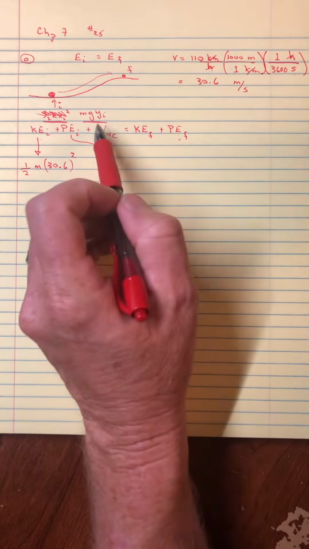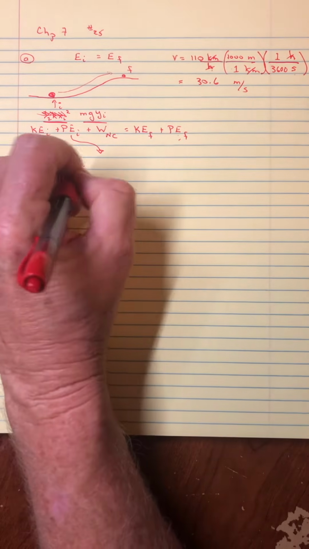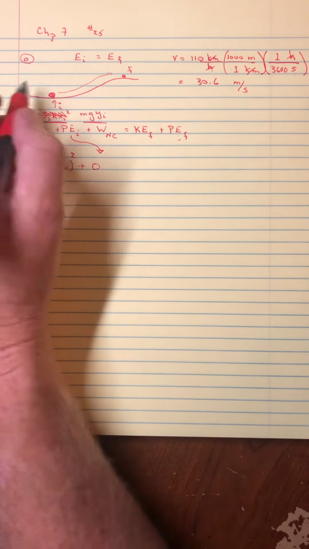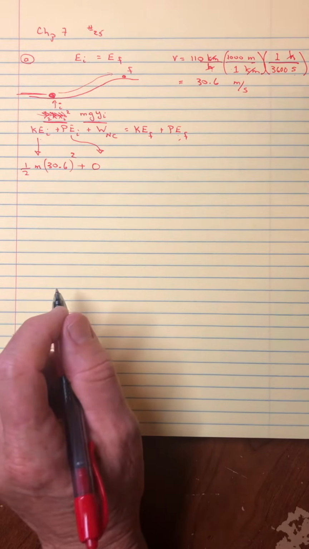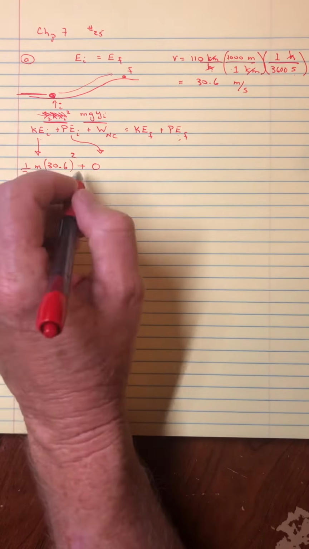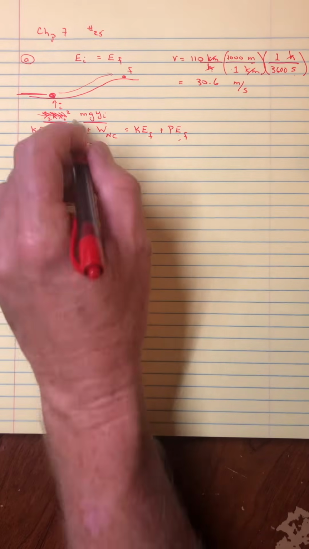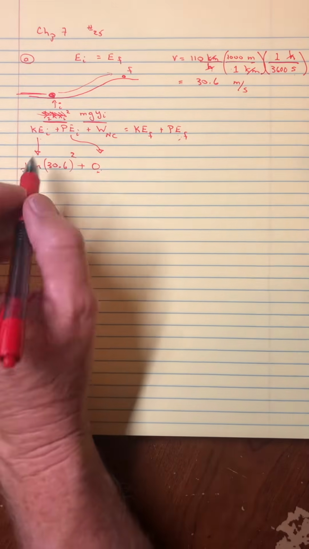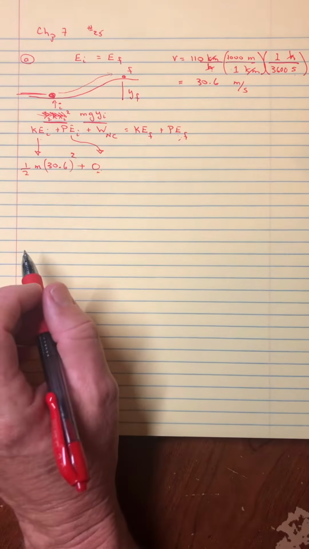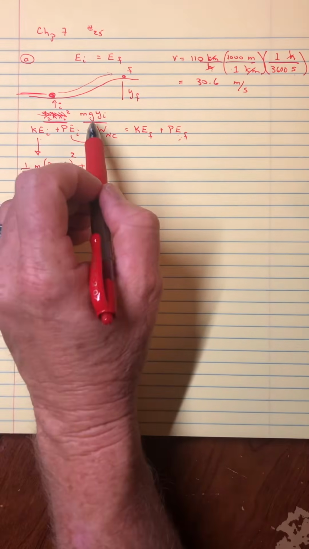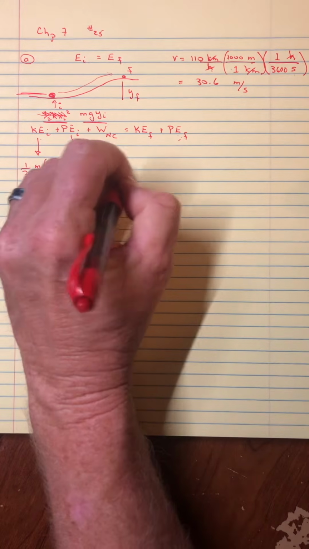But there is a change in height. So I will call this lowest point 0 height, and I don't need to put a number here. Of course, it will show up on the other side because that's the question, how high does it go? But I just wanted to emphasize that I am considering the gravitational potential energy.